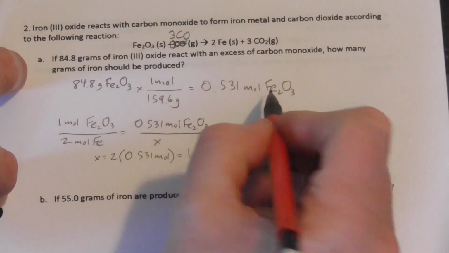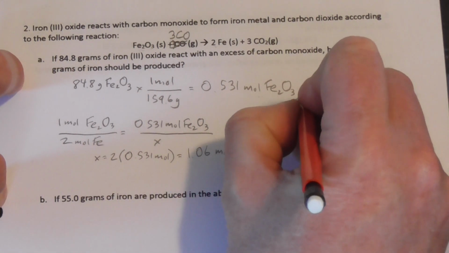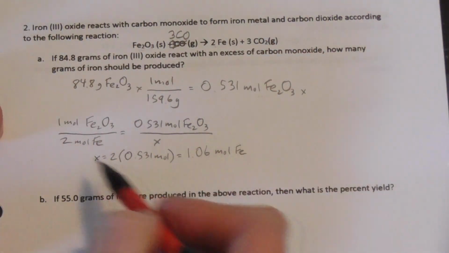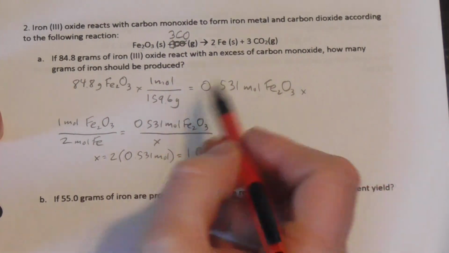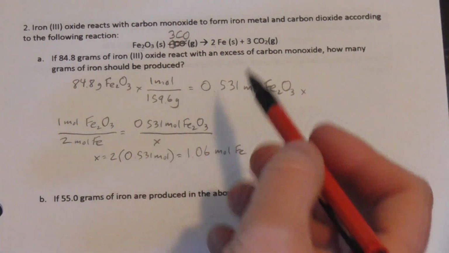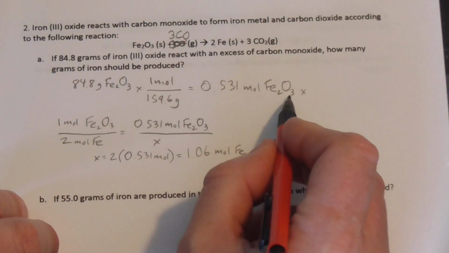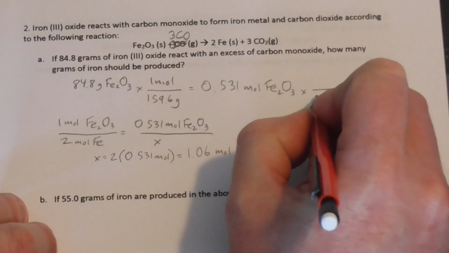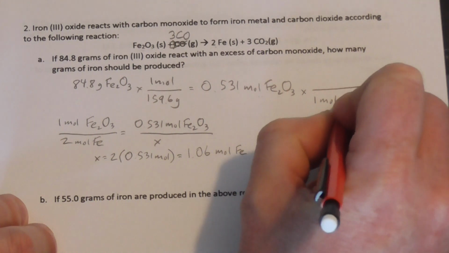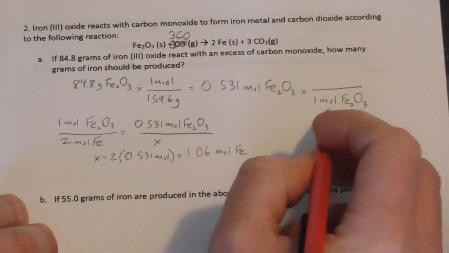I have 0.531 moles of iron 3 oxide. This is one way of doing it. This is another way of doing it. Don't think you need to do both of these things. Watch what I do though. 0.531 moles of iron 3 oxide. I want to cancel that out. So I put that on the bottom. Where did I get 1 mole from?